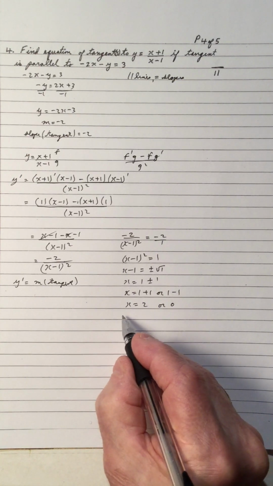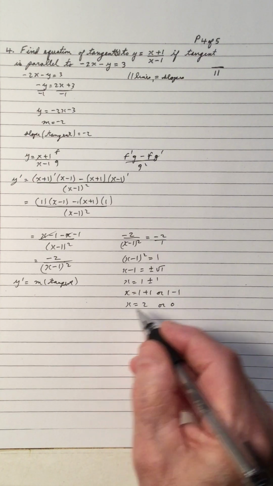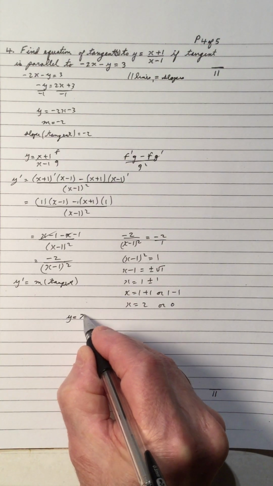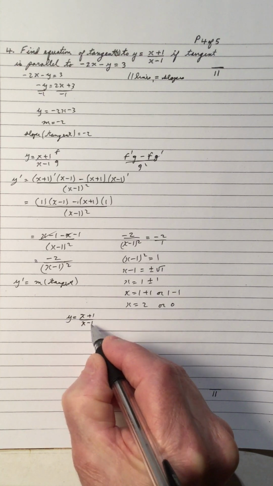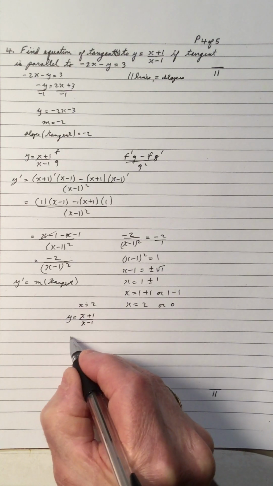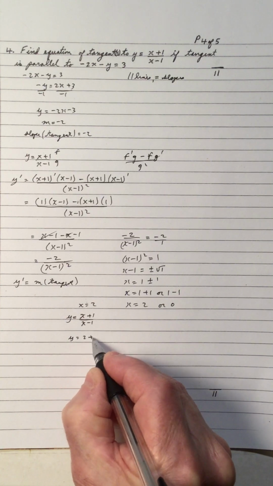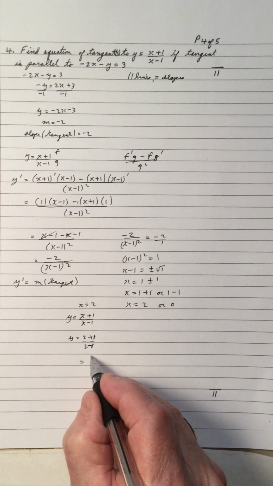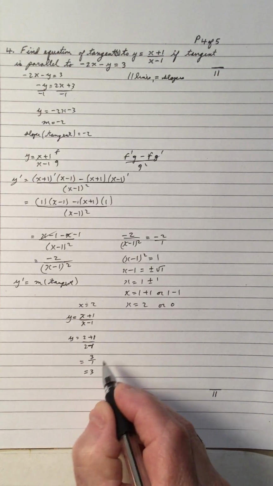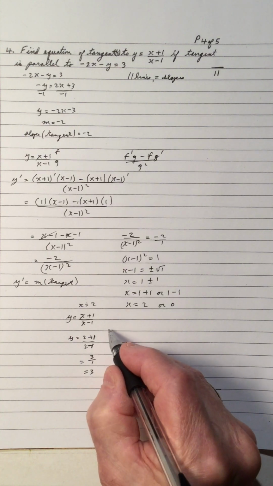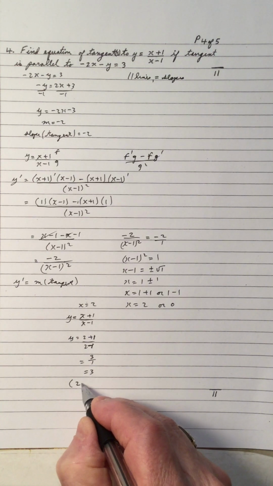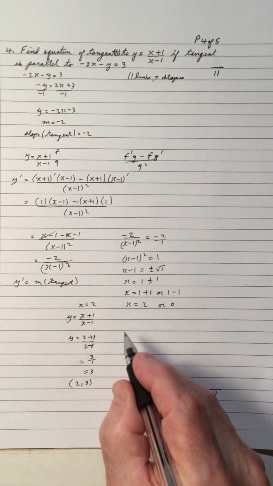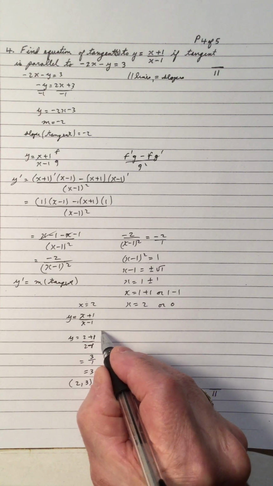So let's look at where x equals 2 to get the equation of the line. If x is 2, let's put the 2 back in here. So y equals (x plus 1) over (x minus 1). So this is when x is 2. So y equals 2 plus 1 over 2 minus 1. So that's 3 over 1, or 3. So that point, when x is 2, y is 3. When x is 2, y is 3. So we'll sub that into the equation.